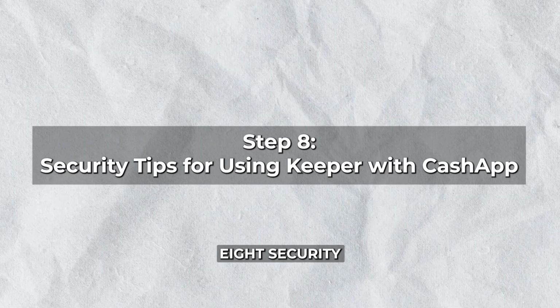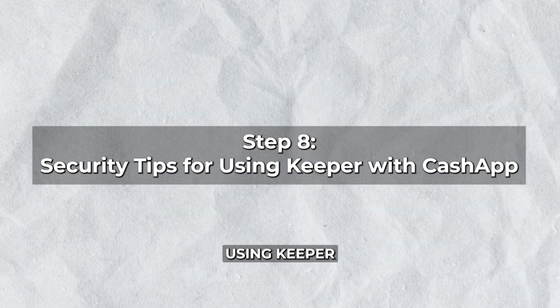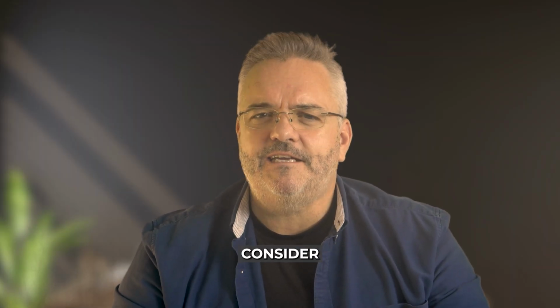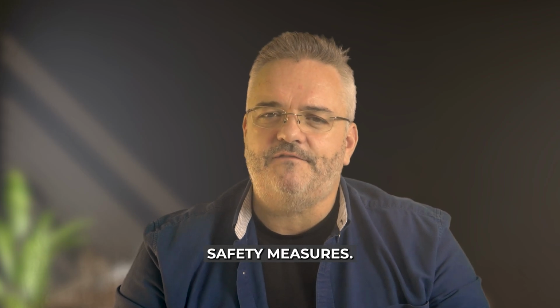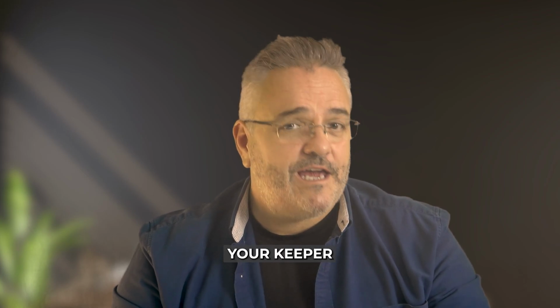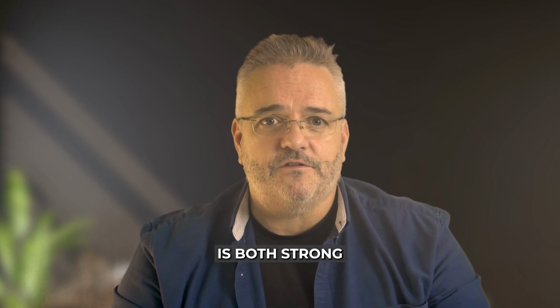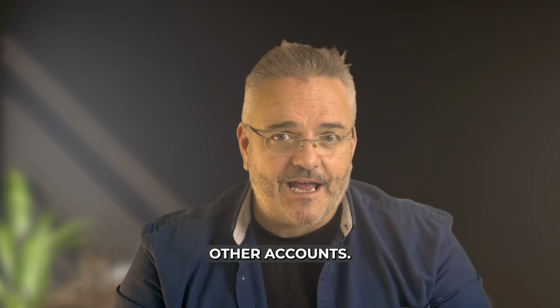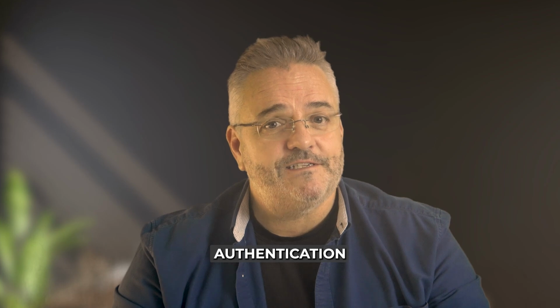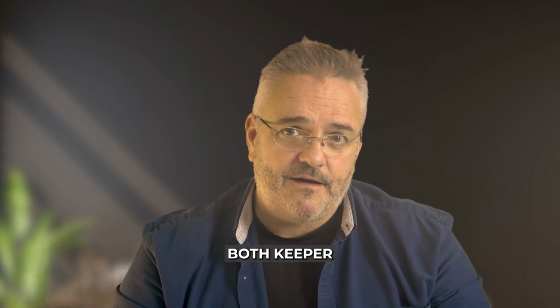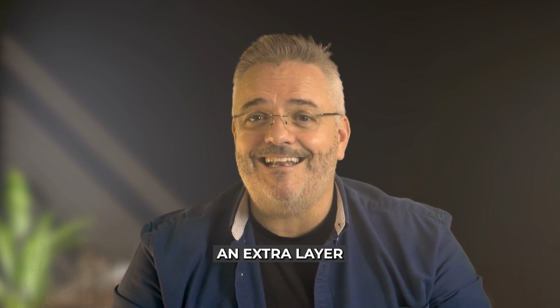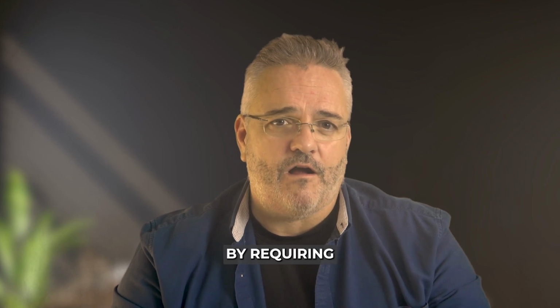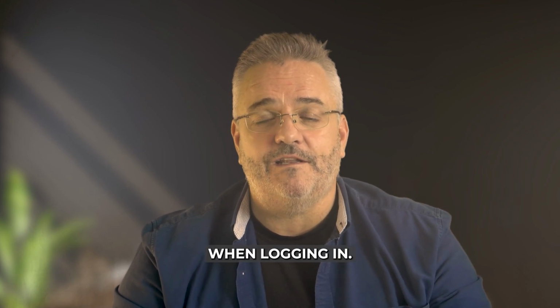Next, step 8. Security tips for using Keeper with Cash App. To maximize security when using Keeper with Cash App, consider implementing a few additional safety measures. First, ensure your Keeper master password is both strong and unique. Avoid using this password for any other accounts. Next, enable two-factor authentication or 2FA for both Keeper and Cash App, as it adds an extra layer of protection by requiring a second form of verification when logging in.